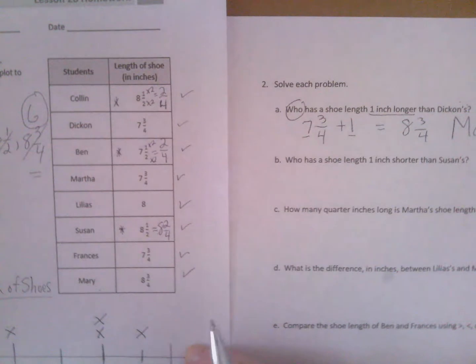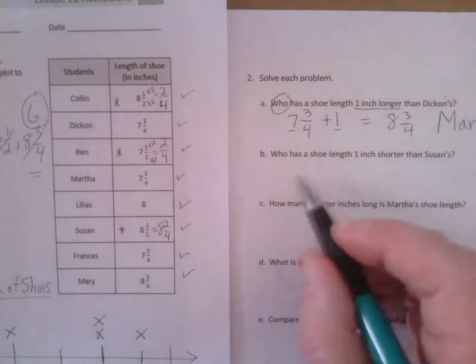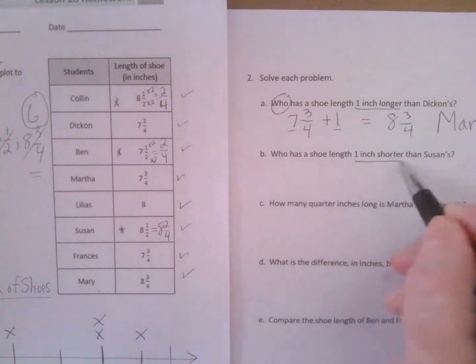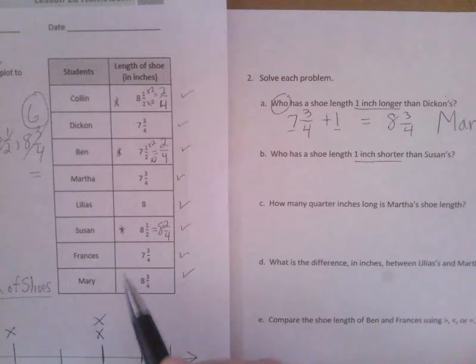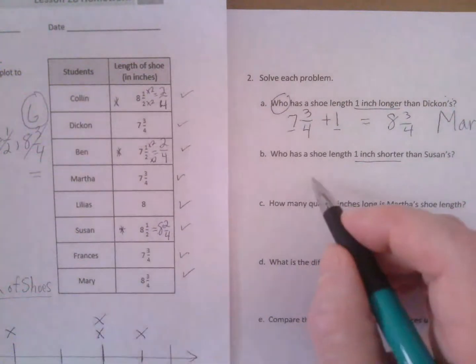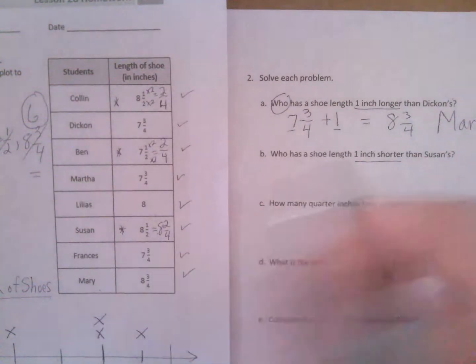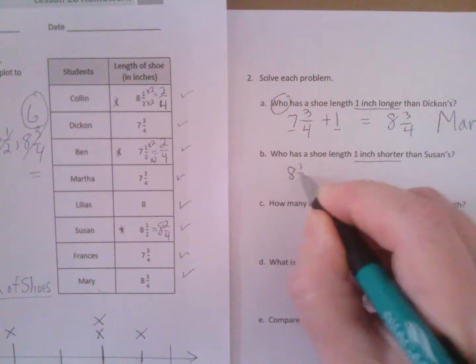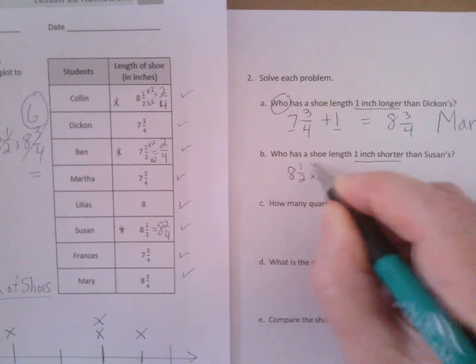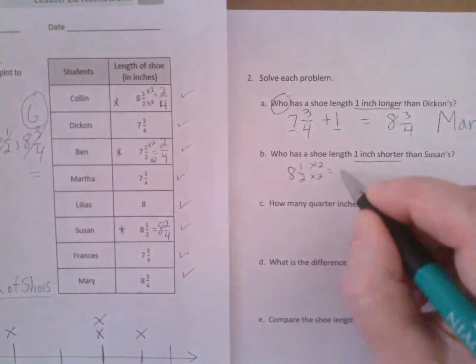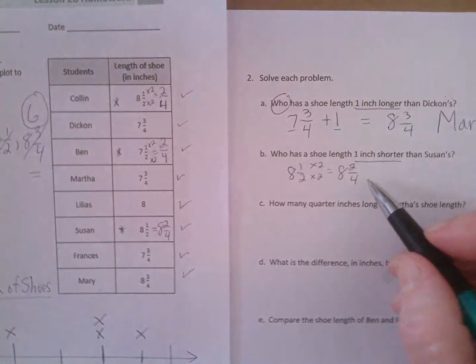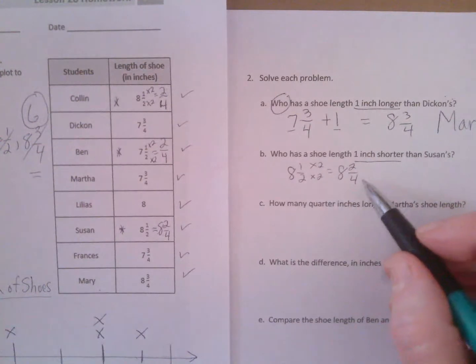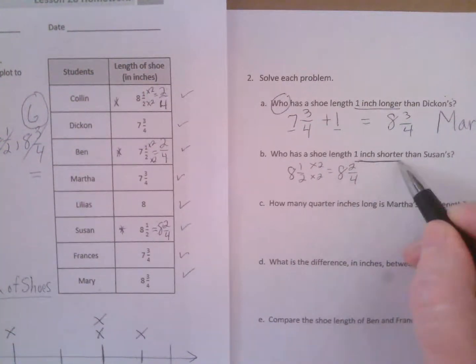Okay, let's go on to number 2, or B. Who has the shoe length 1 inch shorter than Susan's? So if we go to our table, we see that Susan had 8.5, and 8.5 we changed into 8.75 to make it the same with everybody on the chart. So that's Susan. And it says, whose shoe length is 1 inch shorter than Susan's? Well, shorter means to take off.